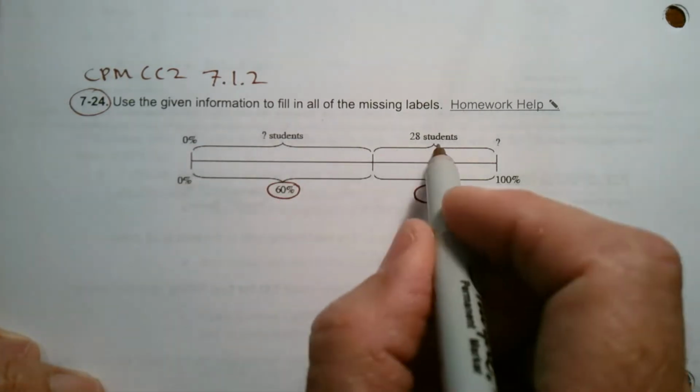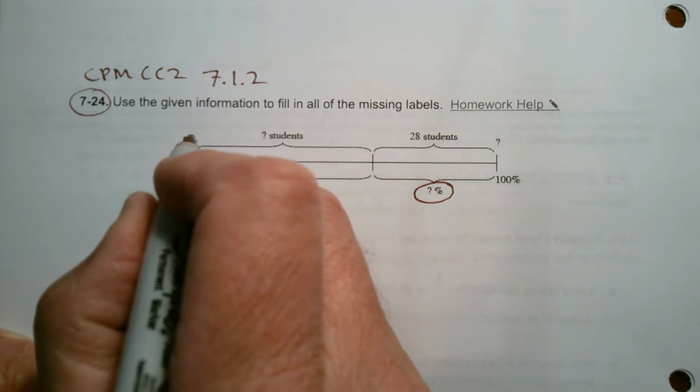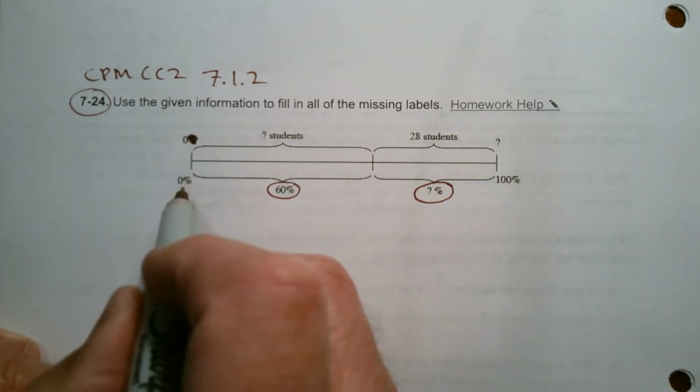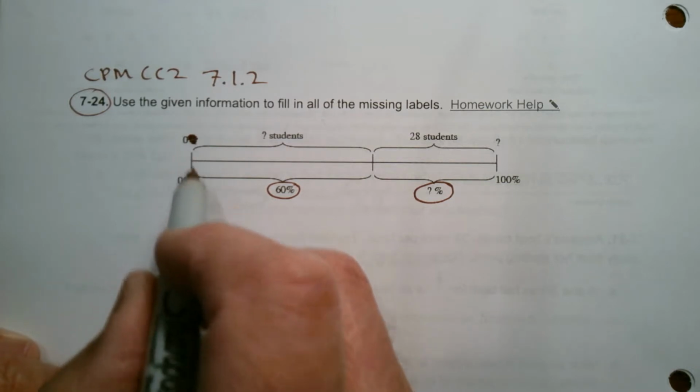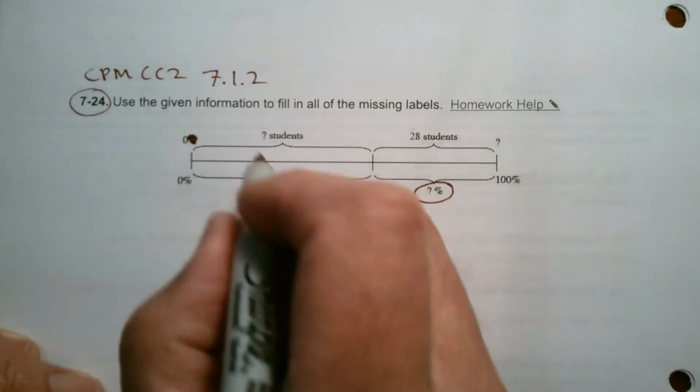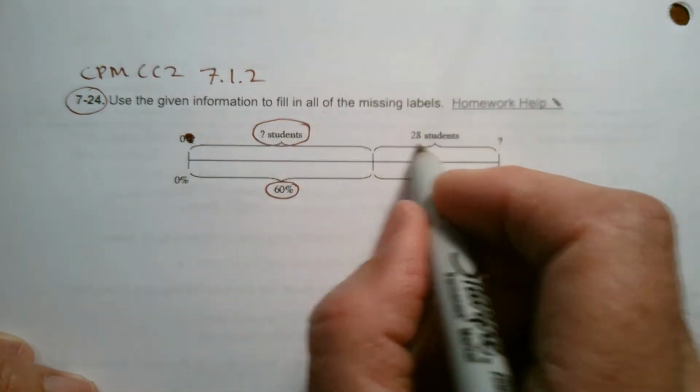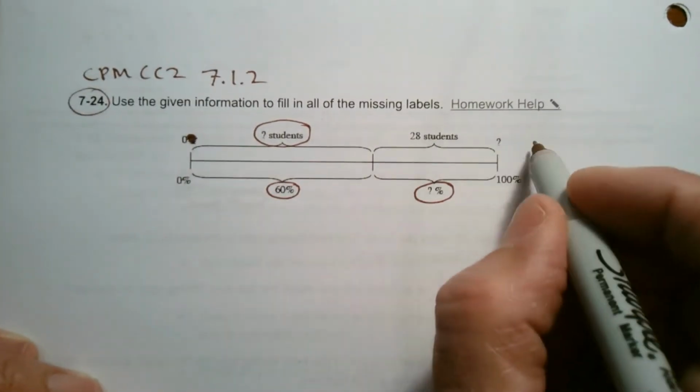And then on the top is number of students. Oops, there's a typo there. That should just be a 0, because it's 0 students in the beginning, 0% on the bottom. Then I need to figure out how many students that represents. That tells me that that gap is 28 students, and this I can find is the total. So that's going to be my total students.